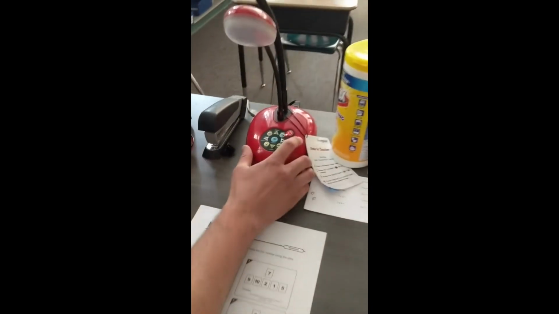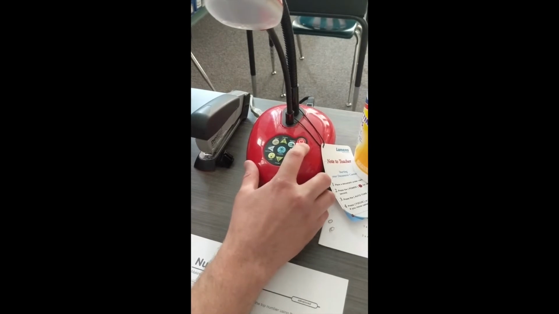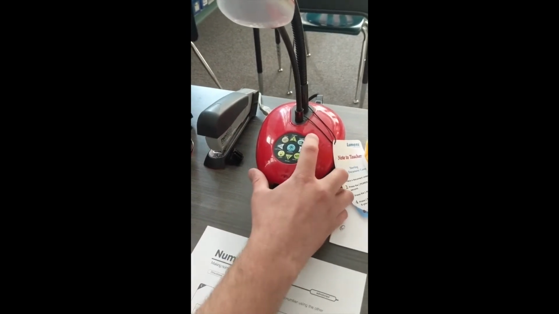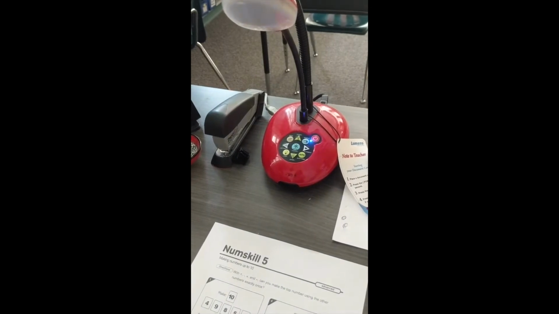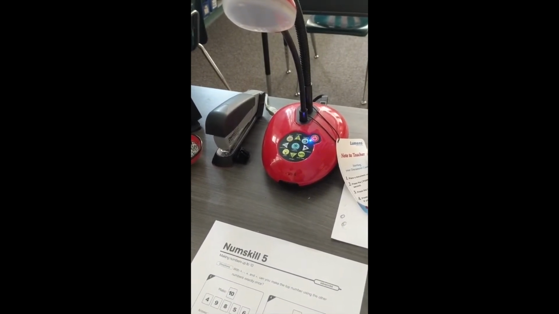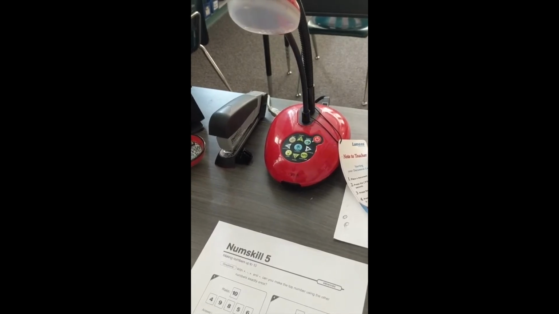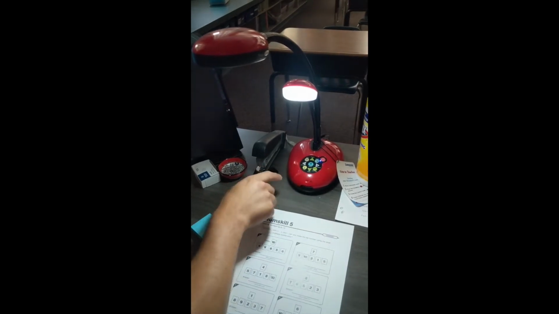So, very first thing you're going to look for is power, and it usually looks like this. It's got the nice little red light. Hold it down until it starts blinking and changes to blue. Once it's no longer blinking and it's solid, it's turned on. As you can see, my light was already on, so it's turned on.